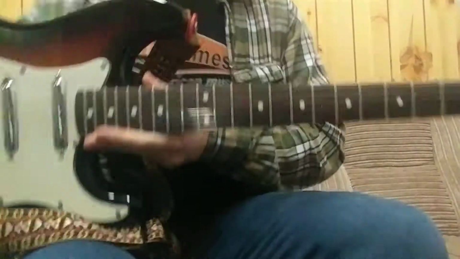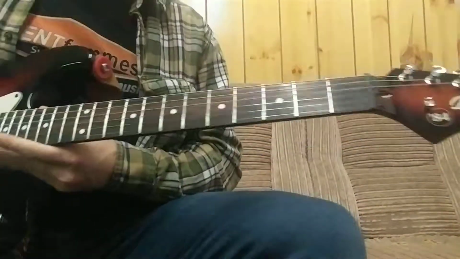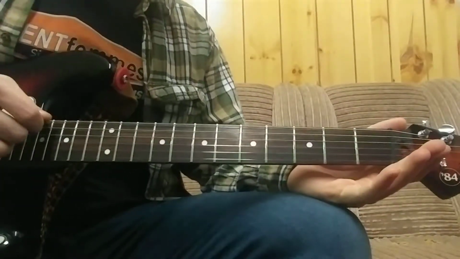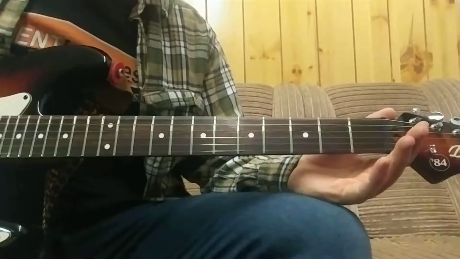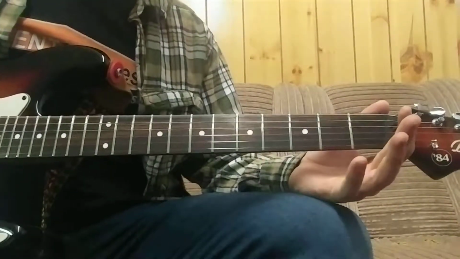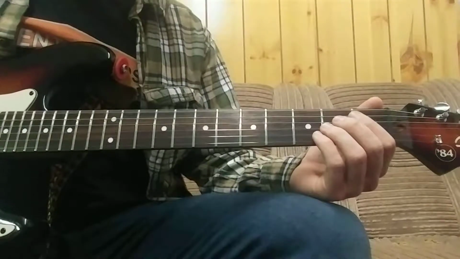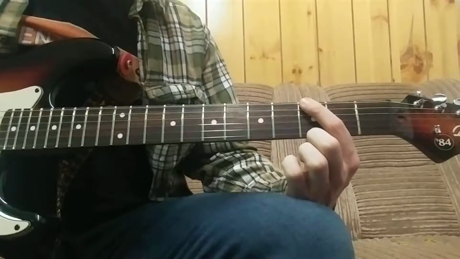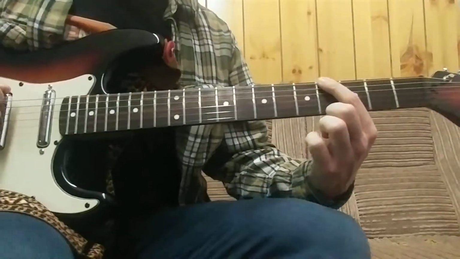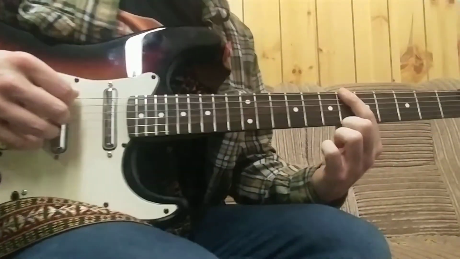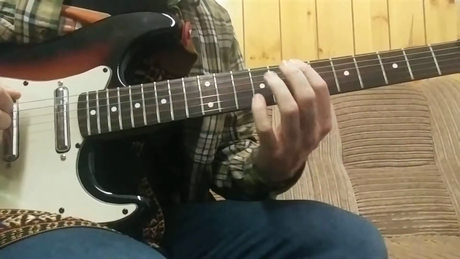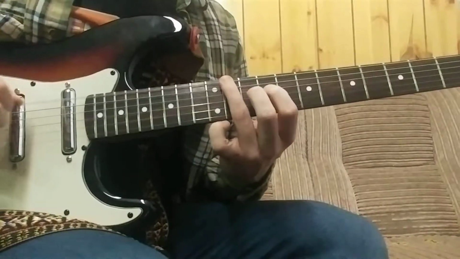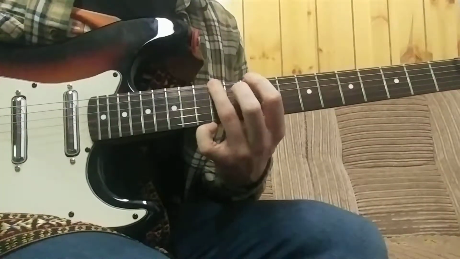Starting with what is easy to find on the guitar, our lowest string is E, so we're going to start with E and count up all 12 notes. We've got E, F, F sharp, G, G sharp, A, A sharp, B, C, C sharp, D, D sharp, and we're back to E.